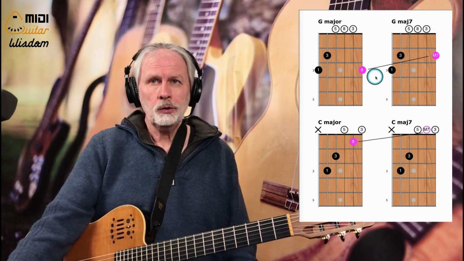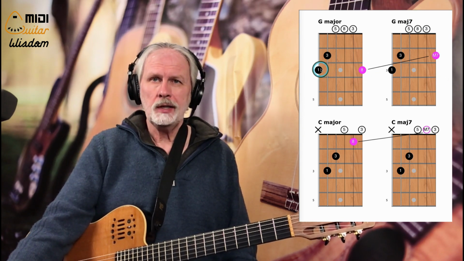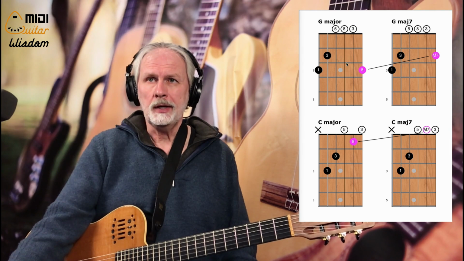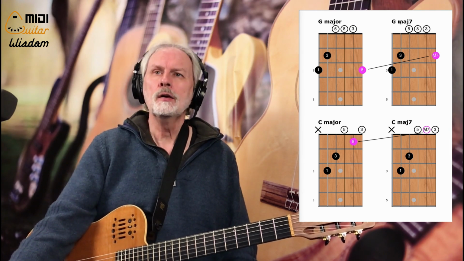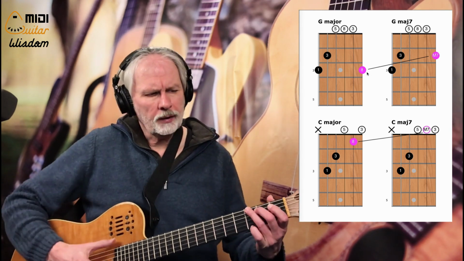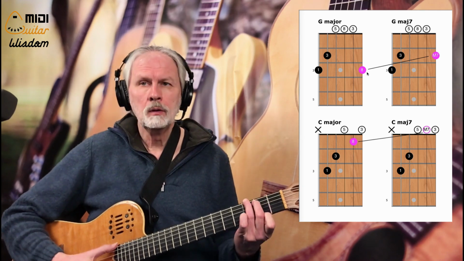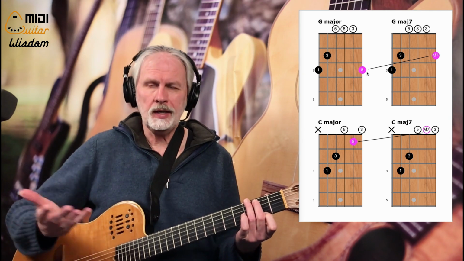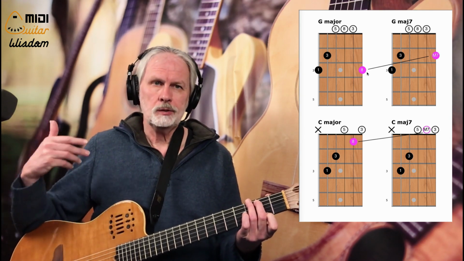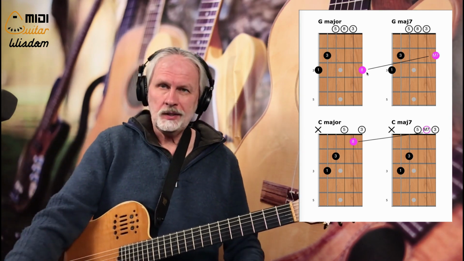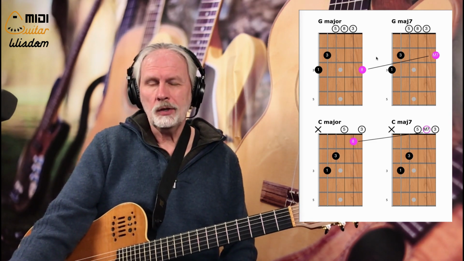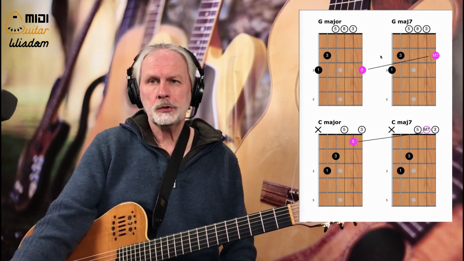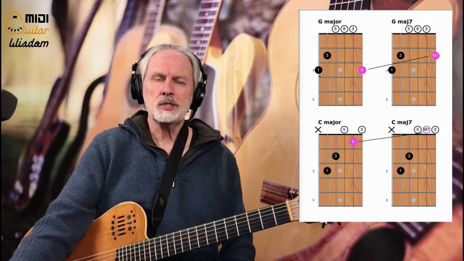I wouldn't learn those as two entities. I would just say, well, this is the structure of a G major, and this is the structure of a G major 7th. Just one note lower as far as the eighth are concerned, and the rest stays the same. And the good thing about this is you can apply this knowledge directly to the derived chords because they've got the same structure.